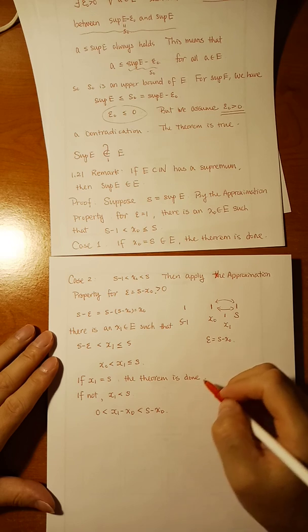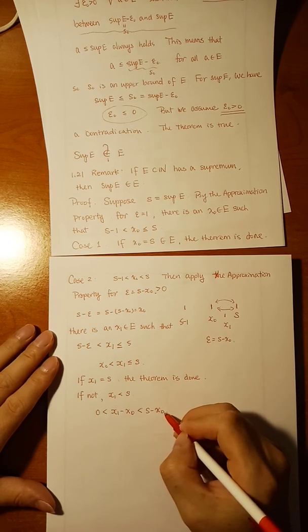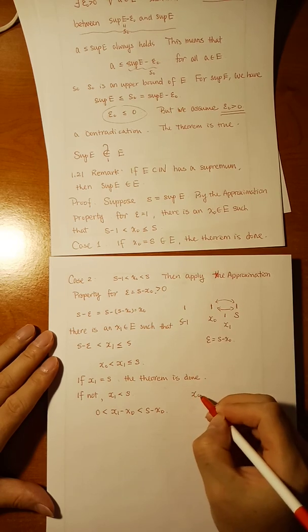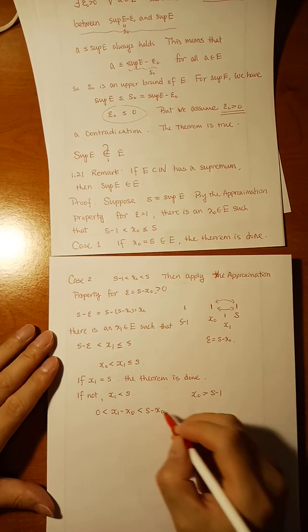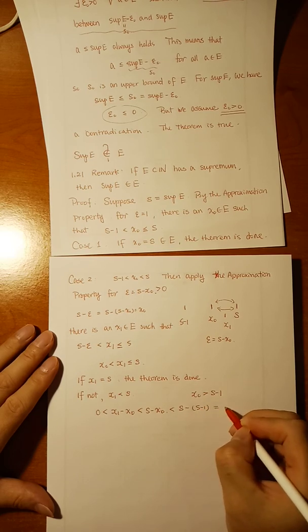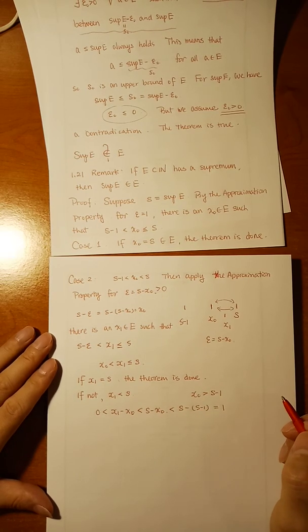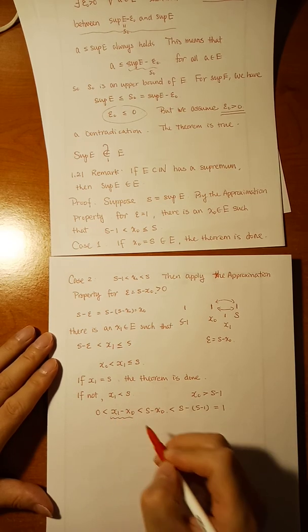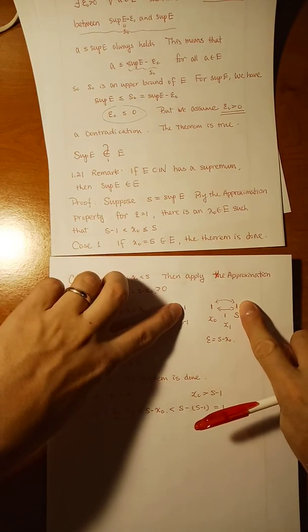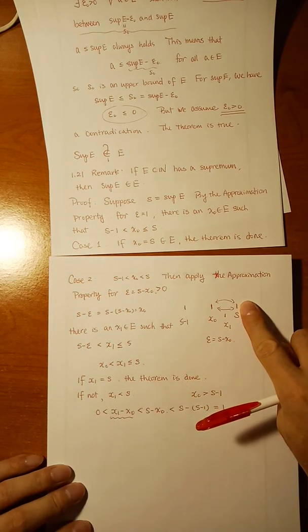Strict inequality. And x0 is greater than s minus 1. So it's less than s minus 1. It is equal to 1. So the distance between x0 and x1 should be less than this 1, the distance between s and s minus 1.